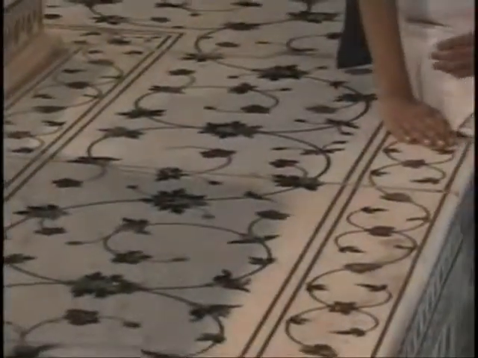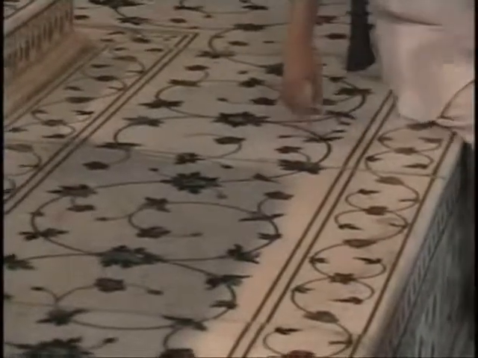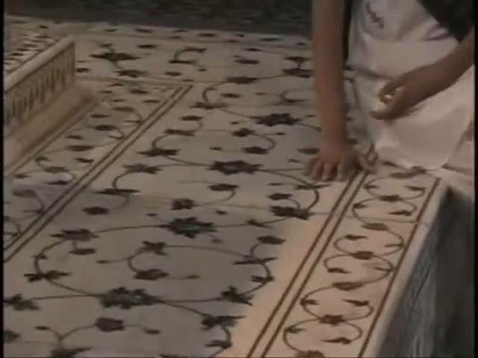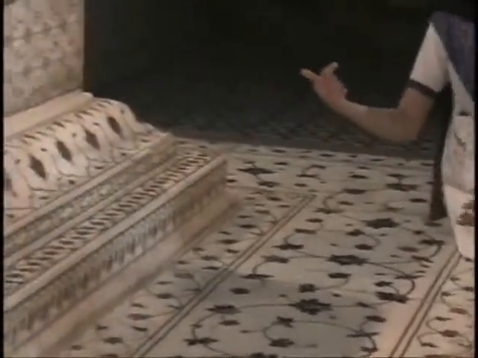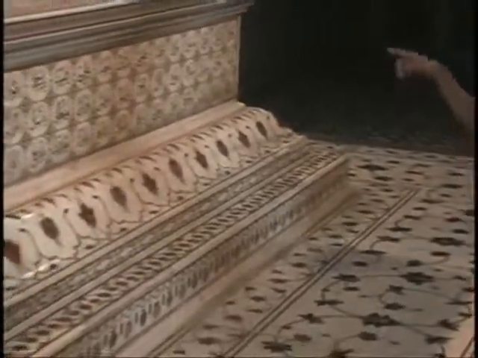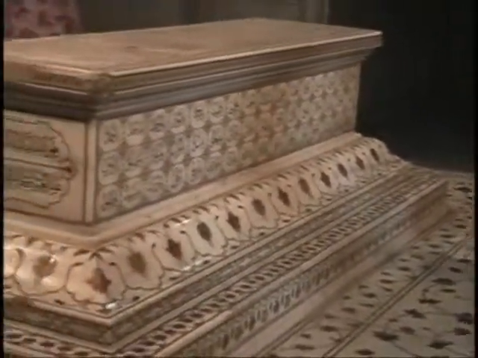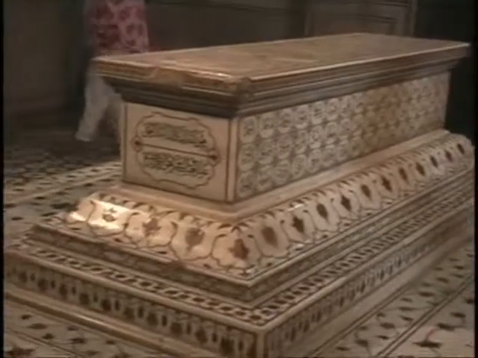There are different designs of flowers on the tomb, which give it a majestic look. Different combinations of colors have been made. The flowers have different patterns of carved marbles and are filled with beautiful colors.